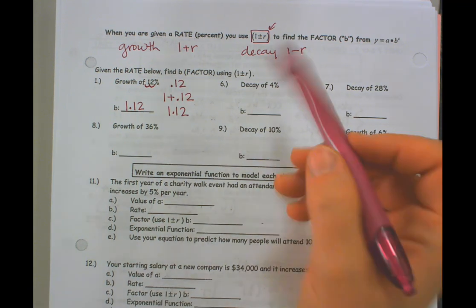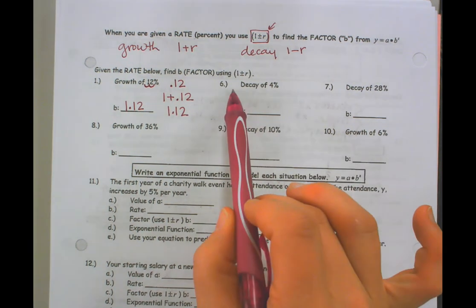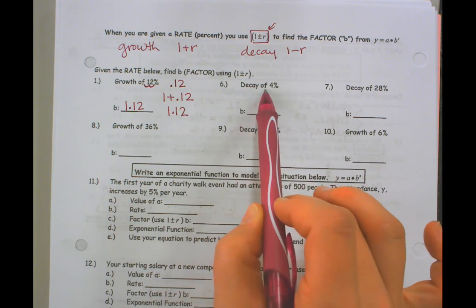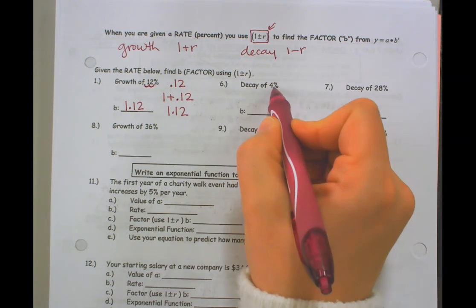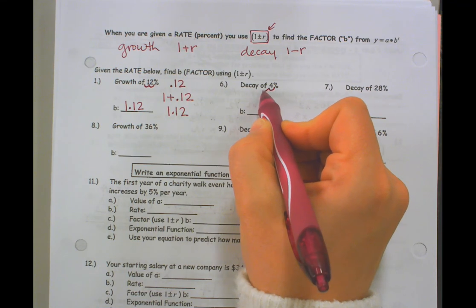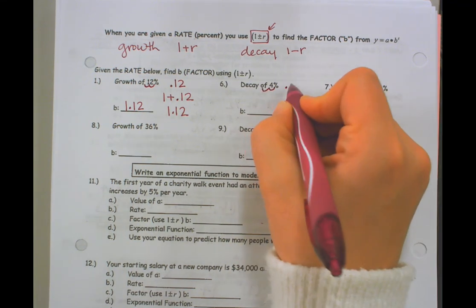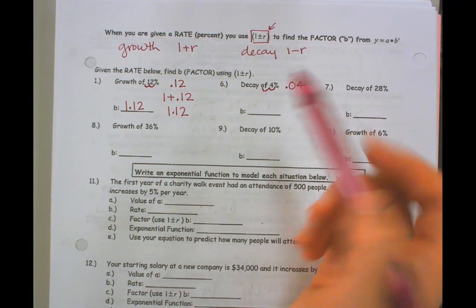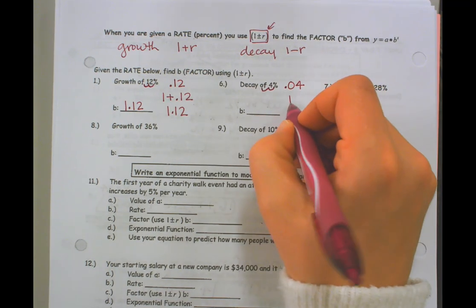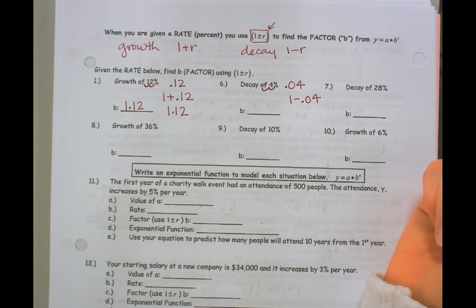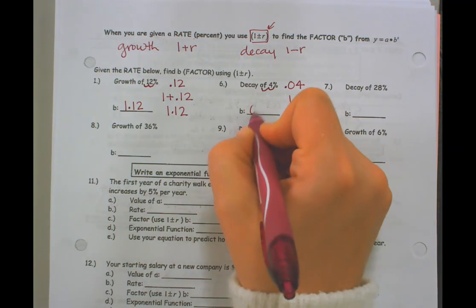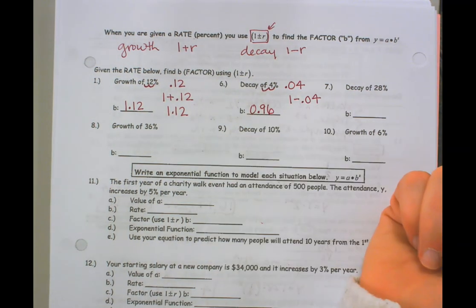So same thing here, looking at number 6, if I want a decay of 4%, first we need to turn 4% into a decimal. So again, taking this whole number, we'll move our decimal 2 places to the left. So this is 0.014. And then because we're doing decay, we're going to do 1 minus 0.014. So when I do 1 minus 0.014, I would get 0.96.